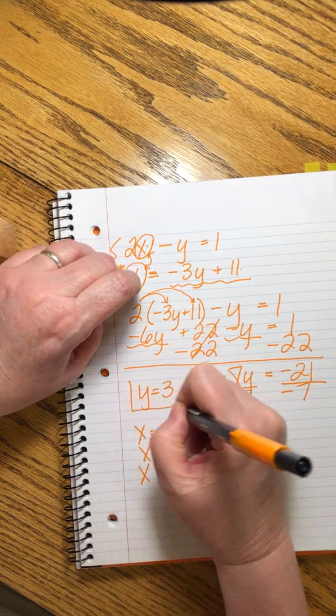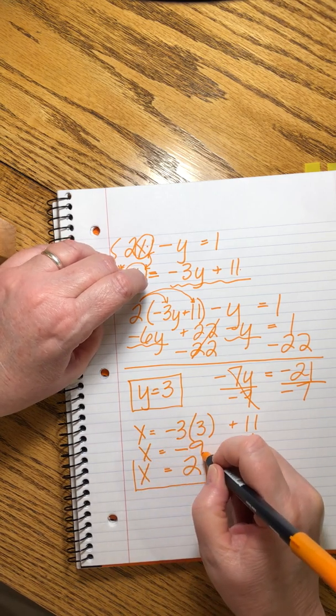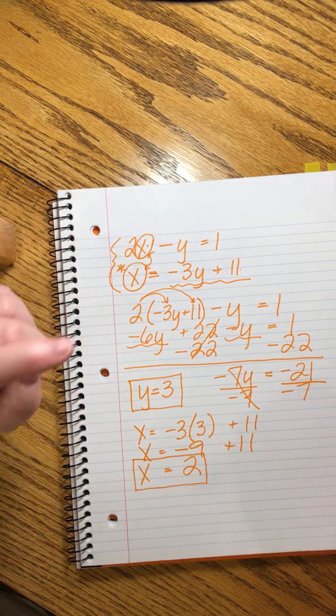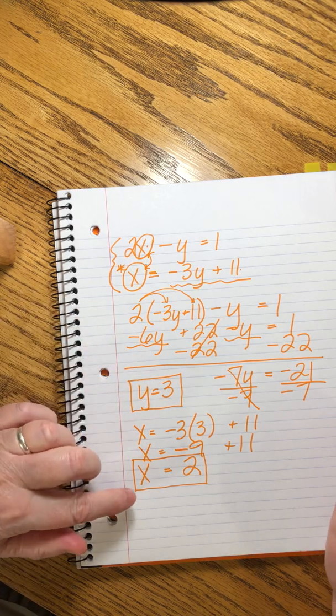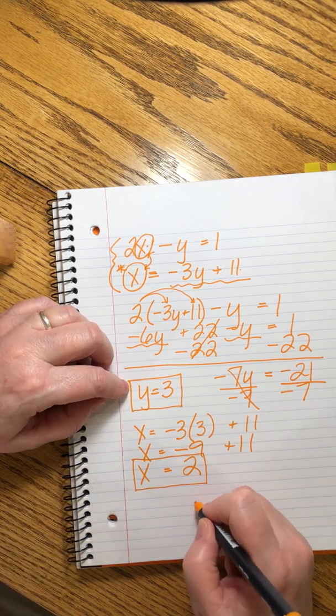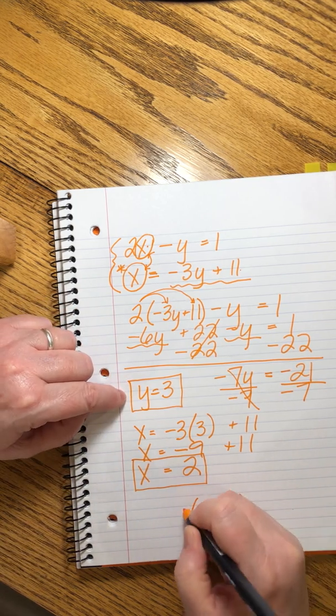Now, we can box these and call them the answer, but I'm going to blow your mind just a little bit more. The best way to write this answer is as an ordered pair, x and y, like so. X is 2, y is 3.